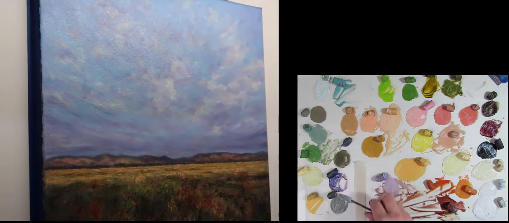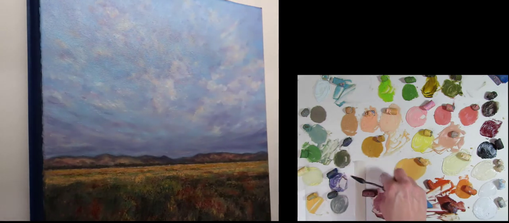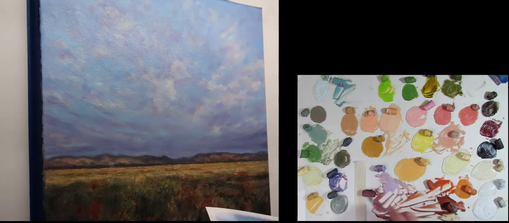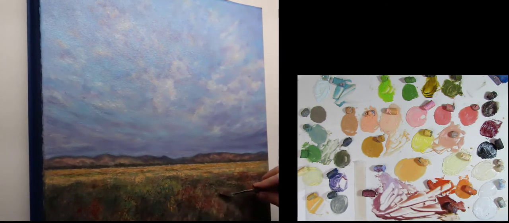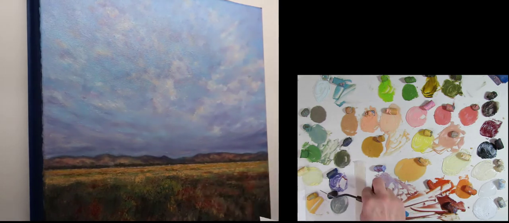This is a pretty fun color, the cad maroon and this light purple. It makes kind of a muted little color, and who would have thought that? I don't know. And we'll come back in. So I got a little too much purple. I come back in with my cad maroon.